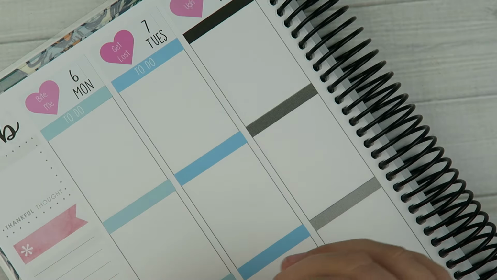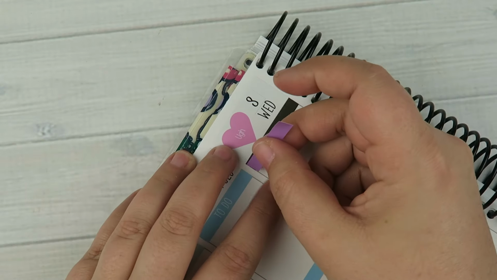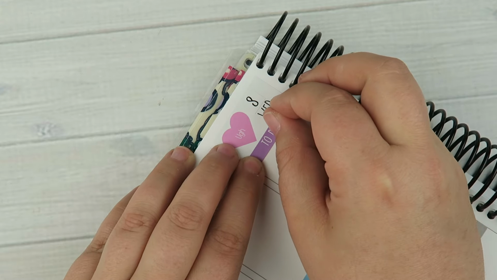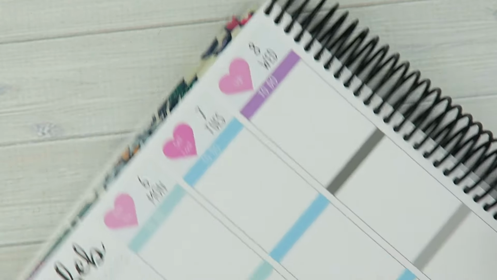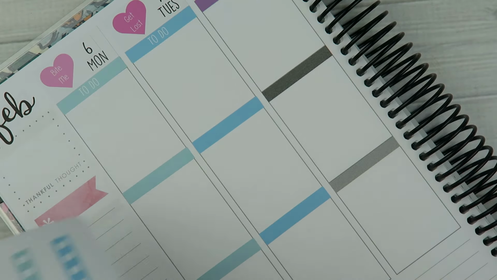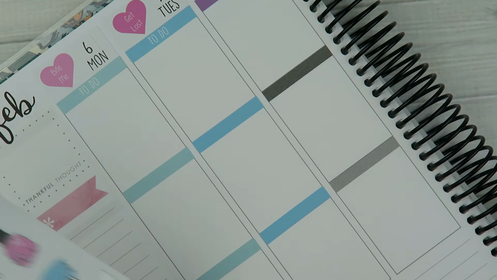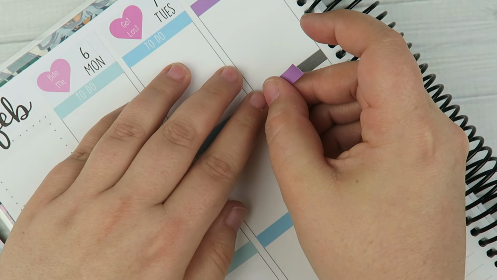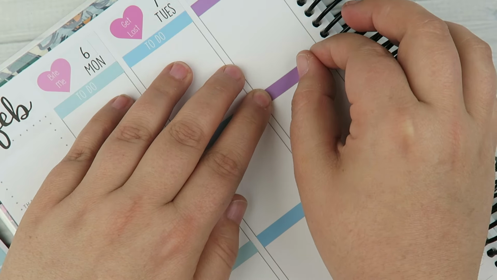When it comes to the color layout, I'm following the scheme of the paper. So I'm just going down the row. When I'm laying out the colors, I try to do it in the sequencing that I like, so that's why I follow it. But it's completely up to you how you want to do it. Just be careful, because sometimes the colors will repeat within the week.